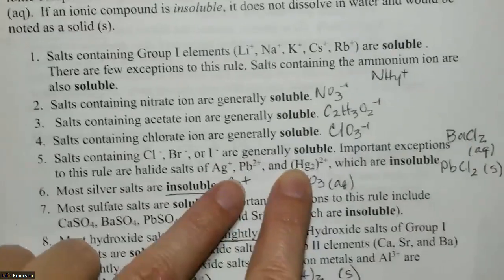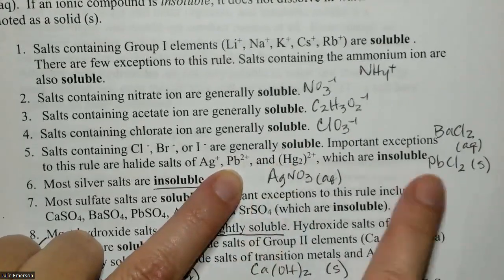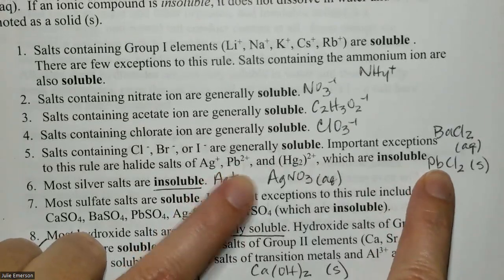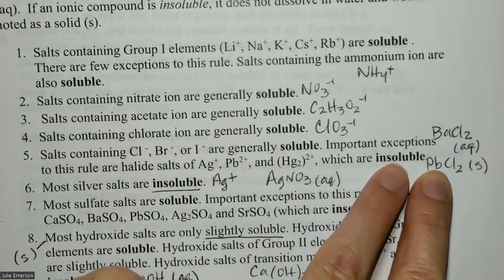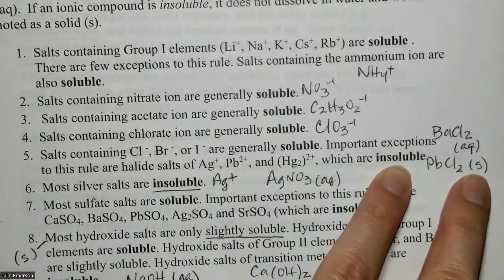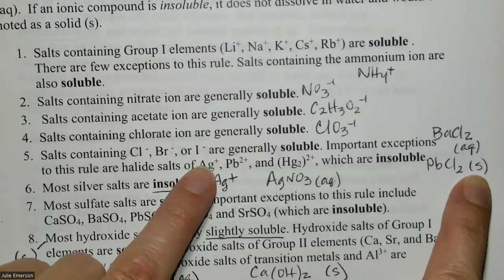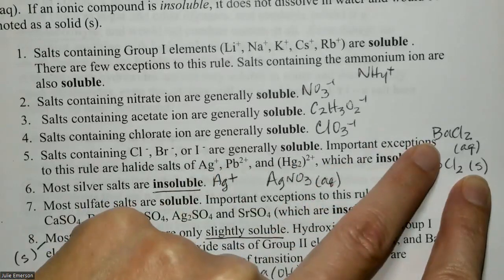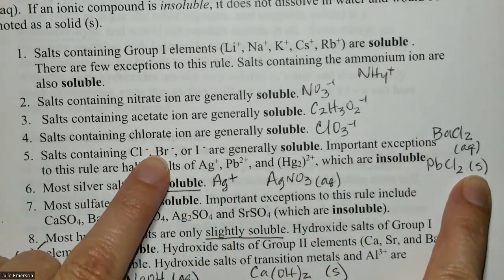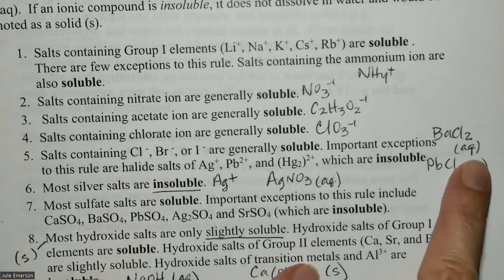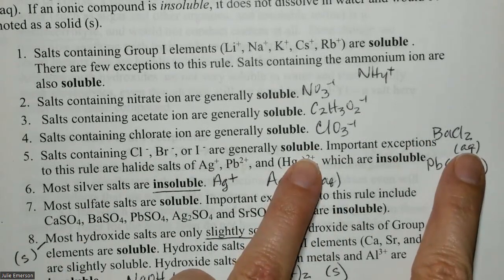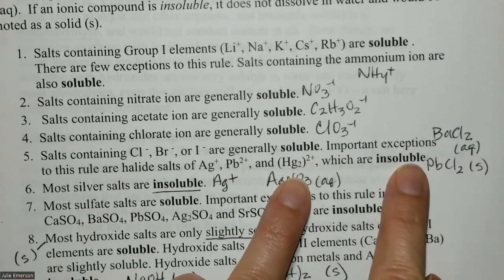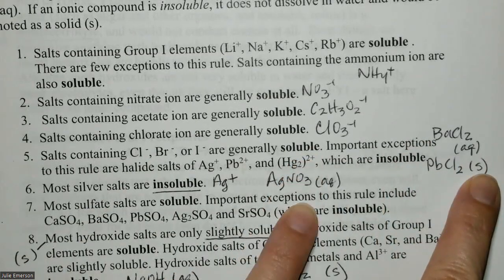What this is telling me is that if I had PbCl2, lead with chloride, it's going to be insoluble, which means I would mark it s for solid. However, if it's any other metal besides lead or silver, let's say barium chloride, barium bromide, barium iodide, always soluble. So soluble, mark it aq, dissolved in water. Insoluble means it's going to be a solid.